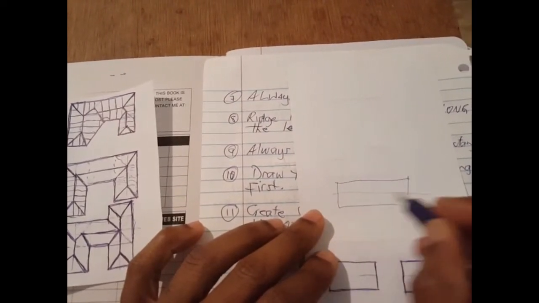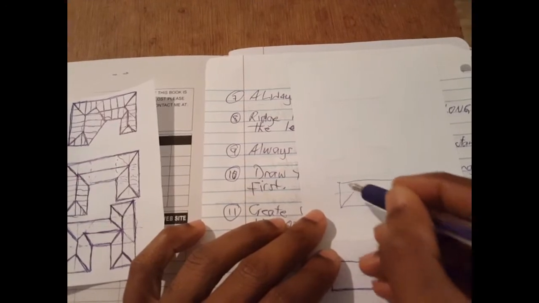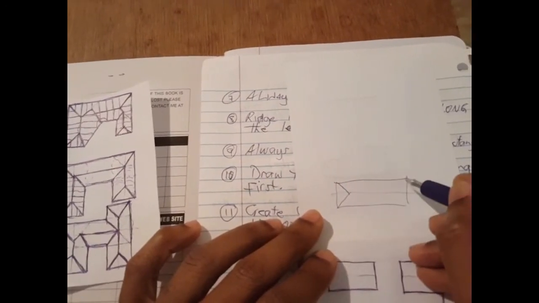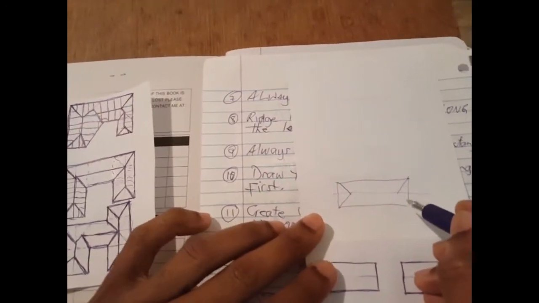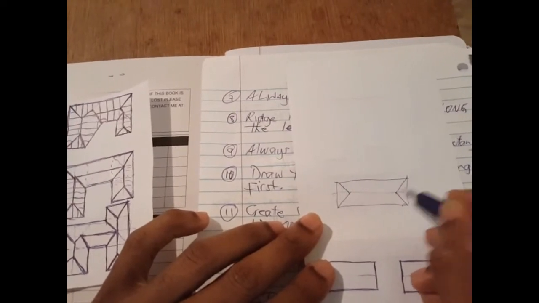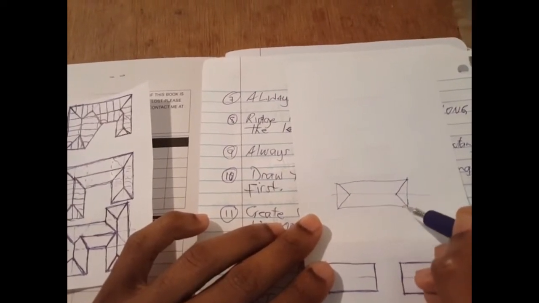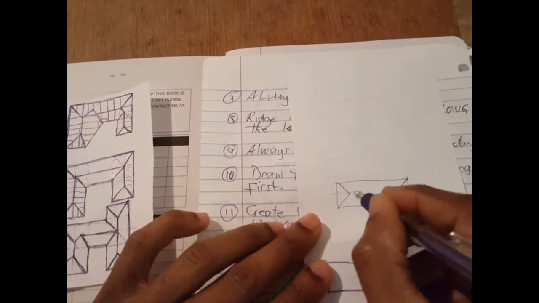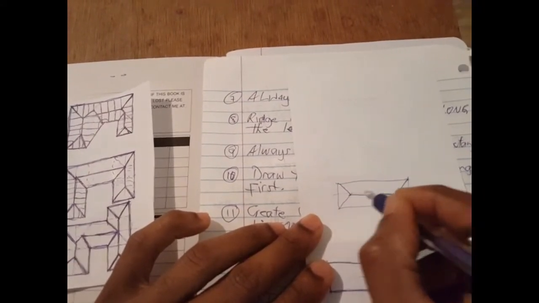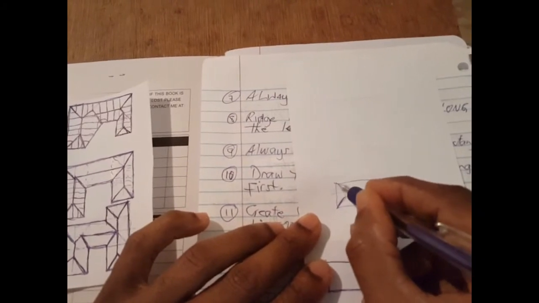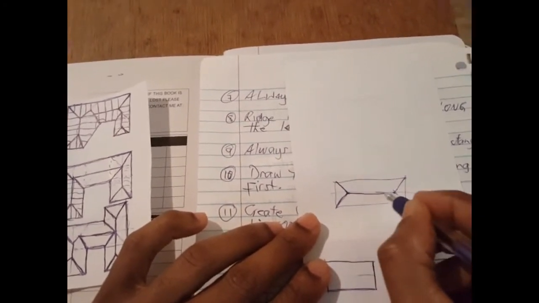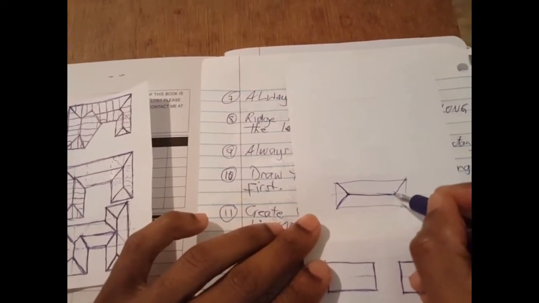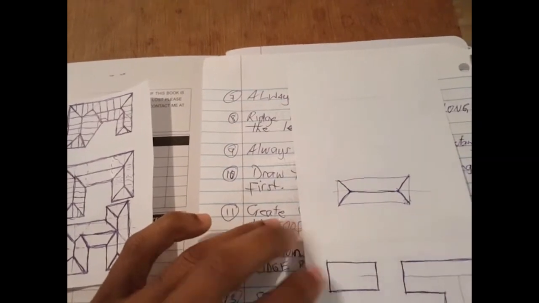So we draw this first, then we draw these at 45 degrees. As the rule states, we must draw these at 45 degrees. Yeah? And at the point where both hips meet, that is our ridge point. Alright, so this would be the outline for that.